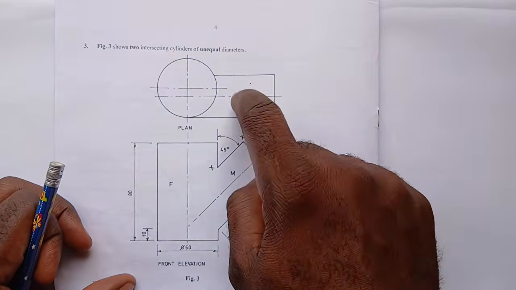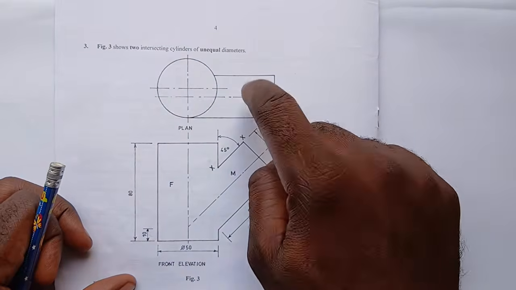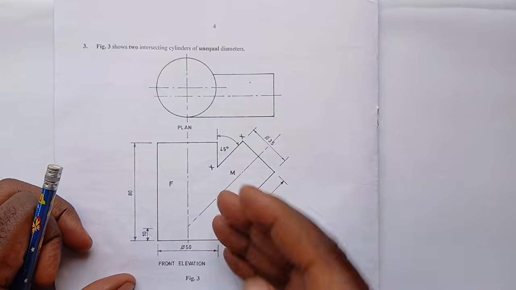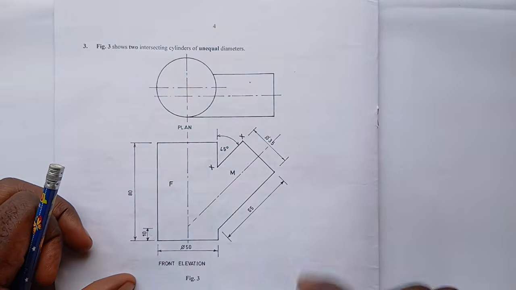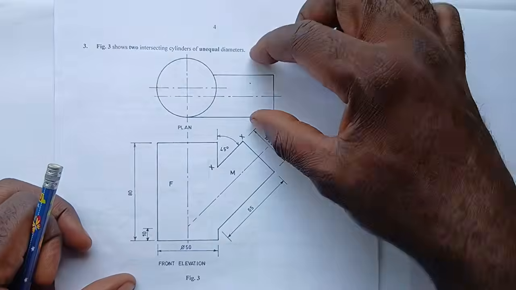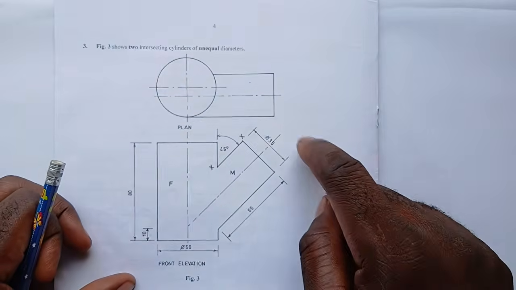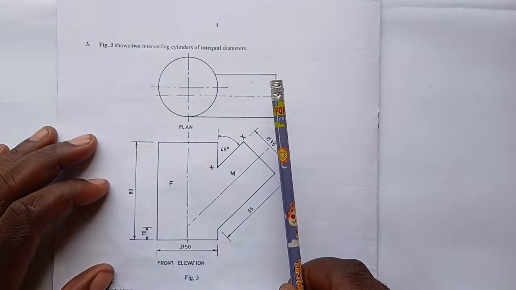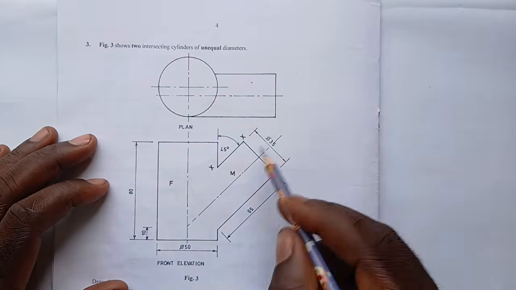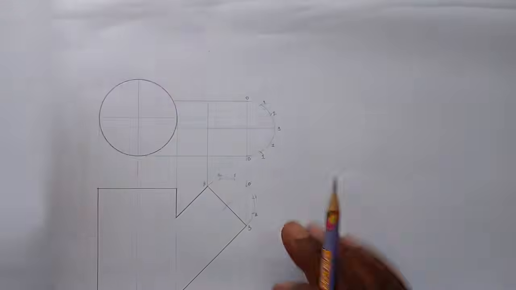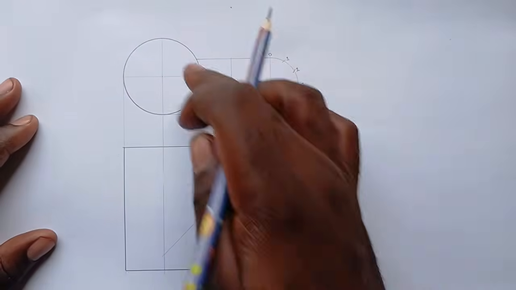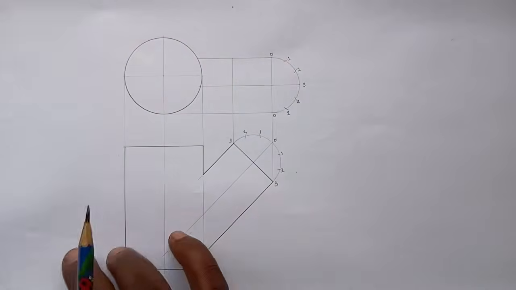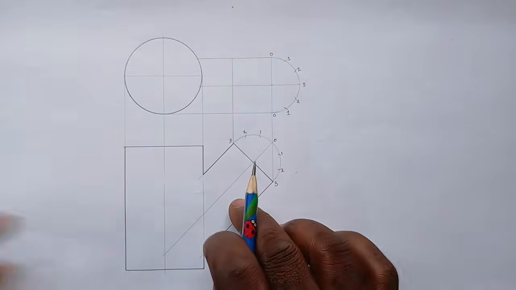So what this simply means is that by the time you draw the development of this pipe M, you're going to have a kind of skewed development, okay, that is not like the normal one you're used to. So you want to pay attention from the start to finish of this exercise. All right, so we have the dimension given here, and if you check here, I already drew the elevation and part of the plan. All right, so what I'm going to do is to explain how I came about all of this.